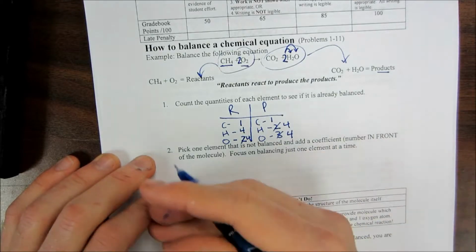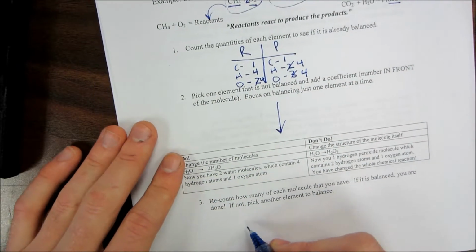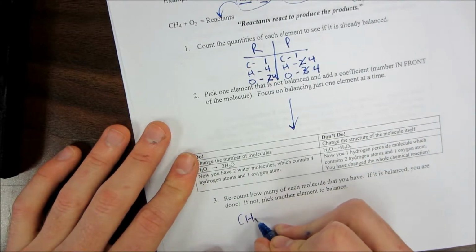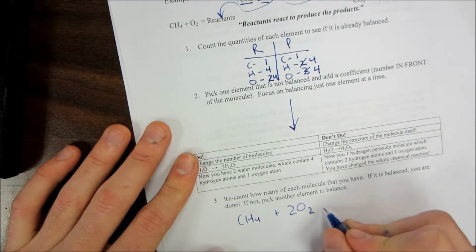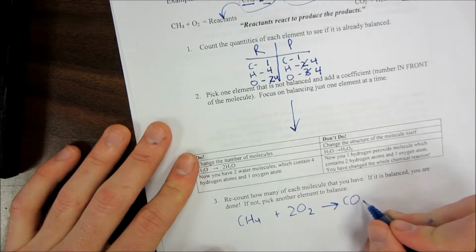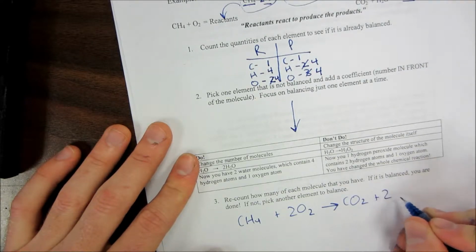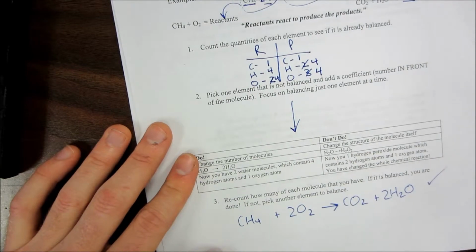Our final balanced chemical equation is going to be CH4 plus 2 oxygen molecules creates 1 carbon dioxide molecule plus 2 water molecules. And presto, it's all balanced.